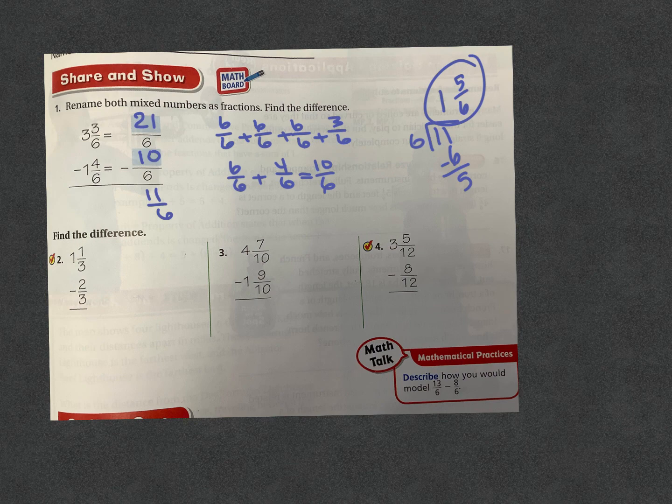But that was one option. The other option is just to borrow the one piece that we need and not all of those numbers. So I have 1 1/3 minus 2/3. I can't take 2/3 away from 1/3. I don't have enough. So I'm going to break that 1 into 3/3. And I still have the 1/3 there. That makes 4/3 now. Now I have enough to take the 2/3 away. 4 minus 2 is 2.